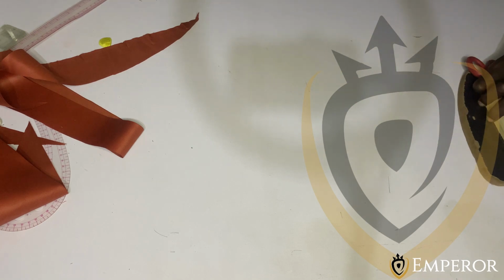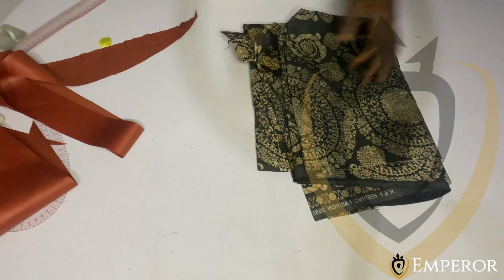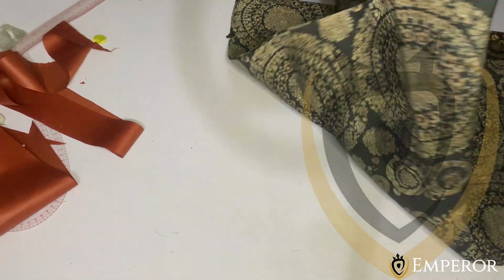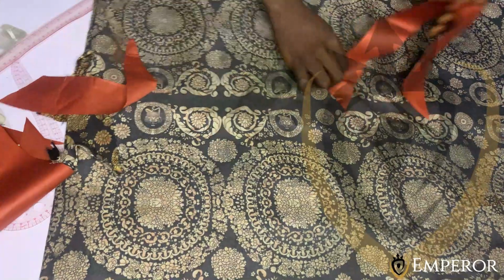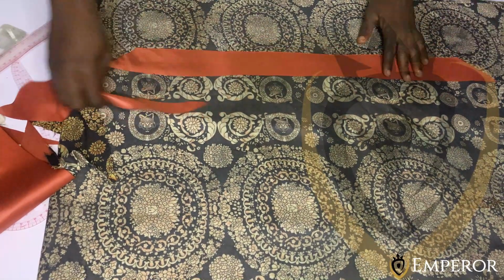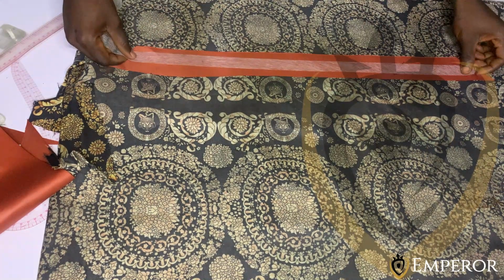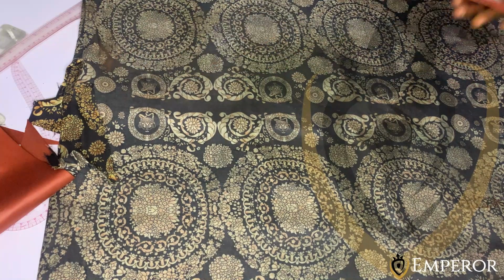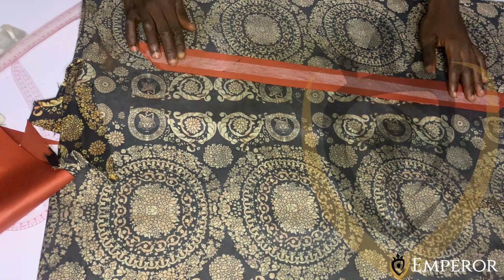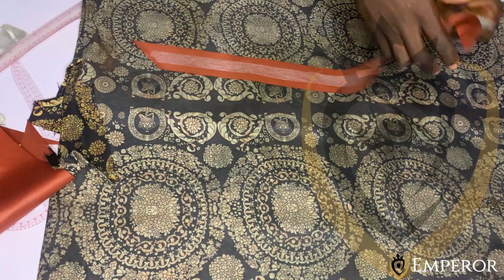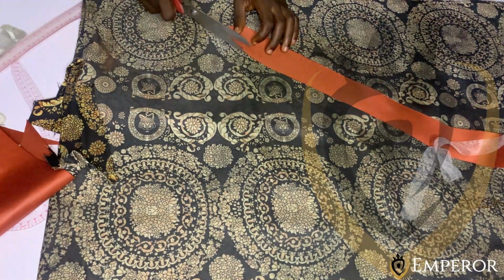What you'll be needing here is hemming gum and your iron. After getting your hemming gum, you're going to place your fabric on a cloth, then get your hemming gum and lay it straight inside. Allow the hemming gum to be at the middle of the fabric, ensure that it's at the middle of the fabric. Then follow the process in the video.